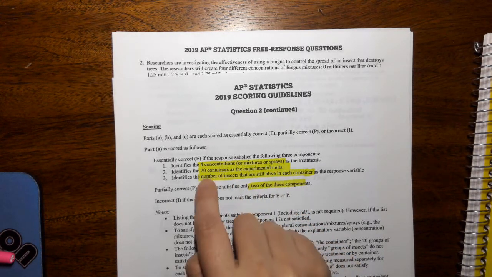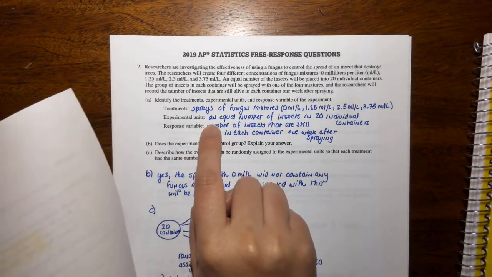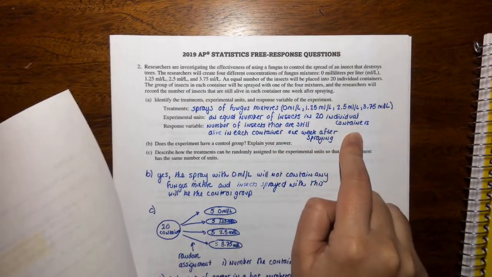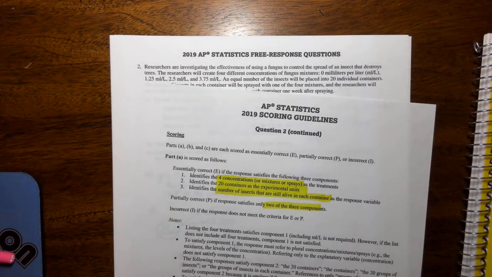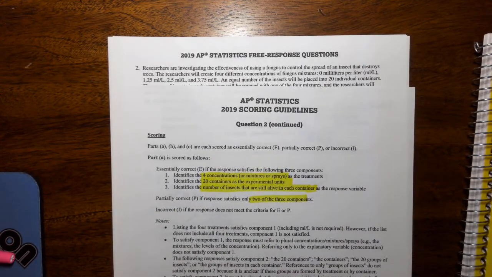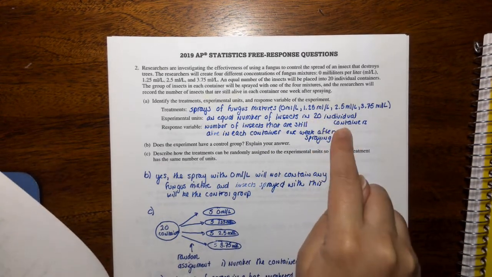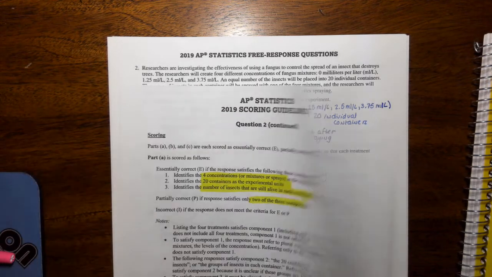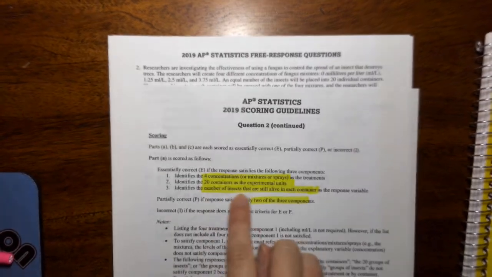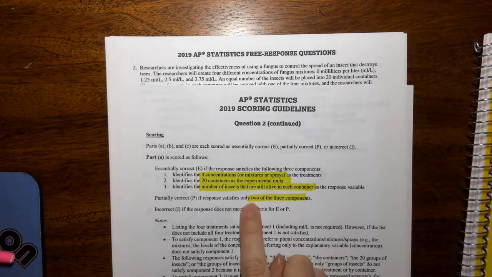Okay, I didn't put exactly that. I put an equal number of insects in 20 individual containers. That is accepted later in the notes, I noticed, because I was thinking the insects are the experimental units, but because I included that, it's fine. And response variable is the number of insects that are still alive in each container. Partially correct if you have 2 of the 3, incorrect if not.